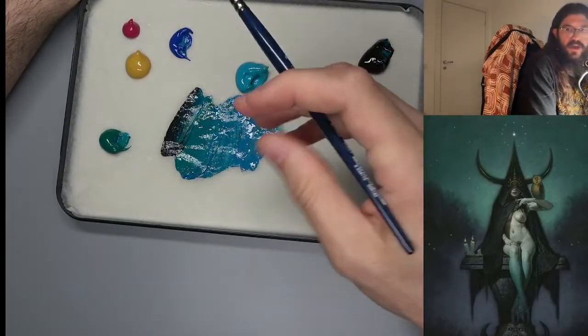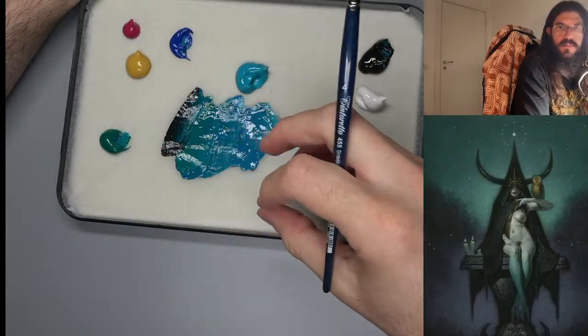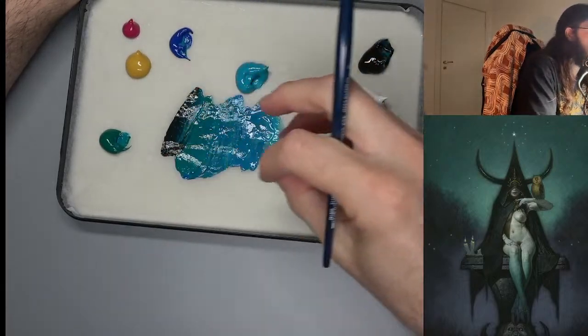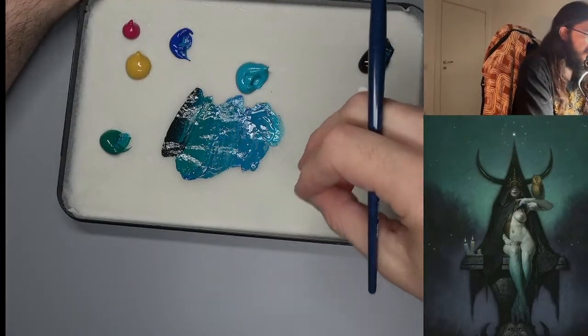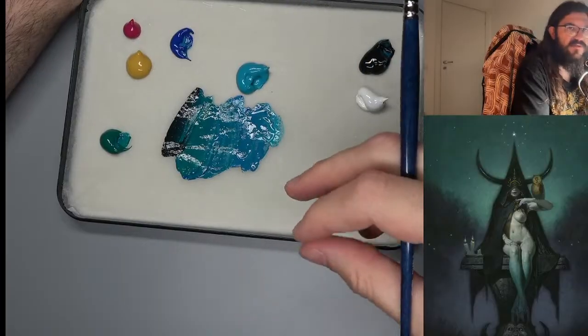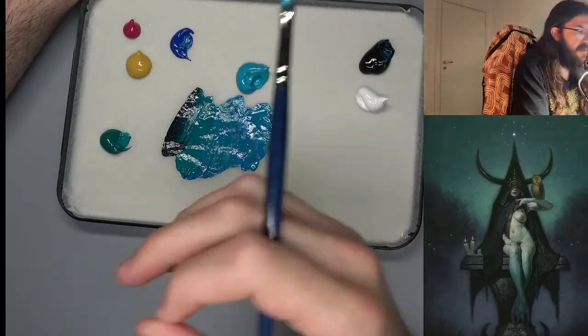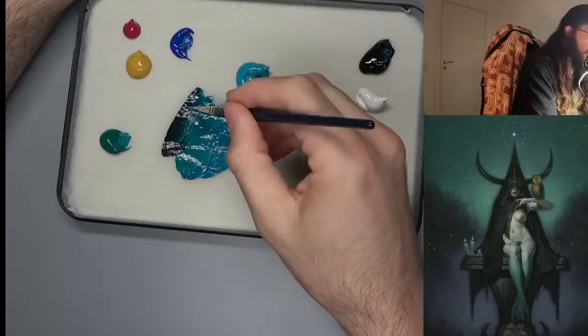So now I try to create a sort of blending made of color literally here on the palette. So during the process it will be very easy for me to just pick up from the palette and apply on the figure.